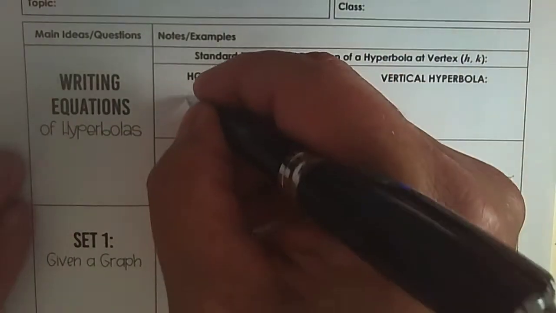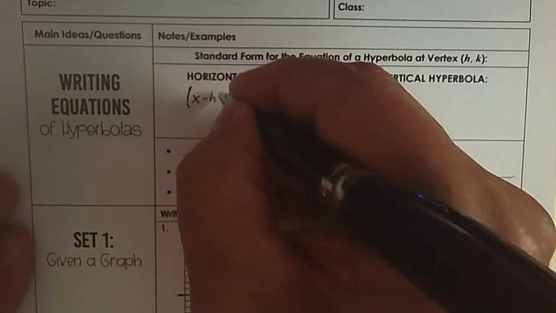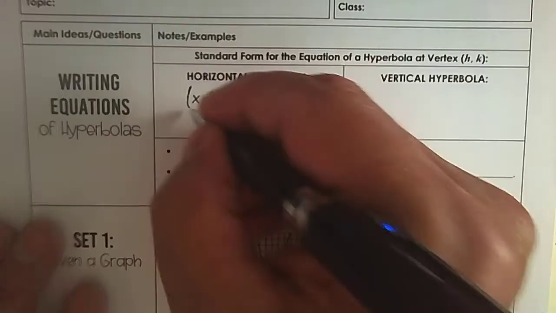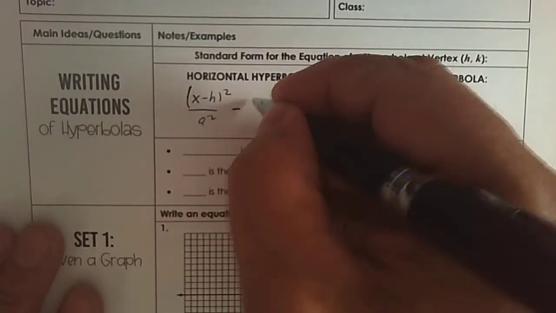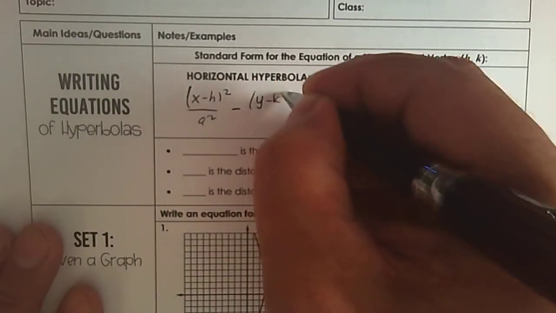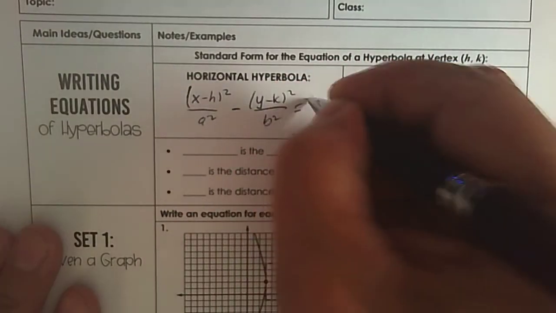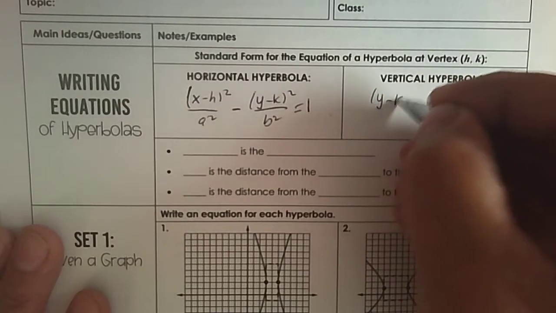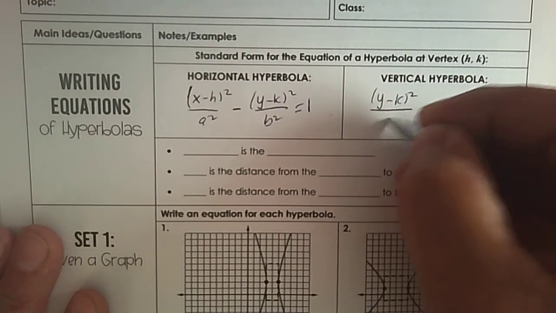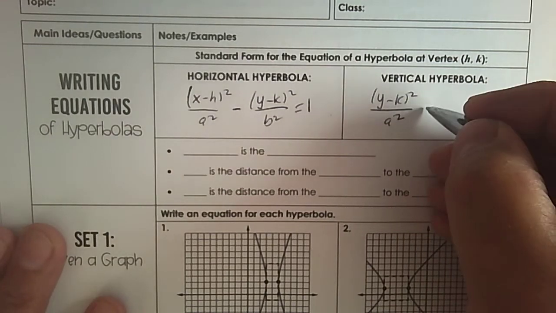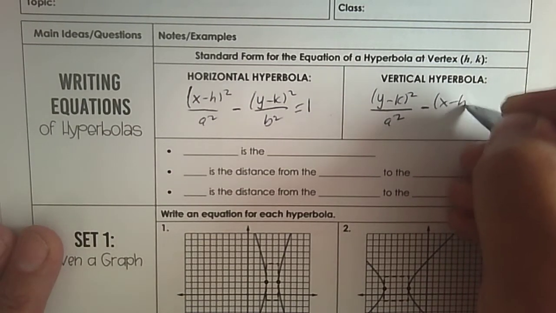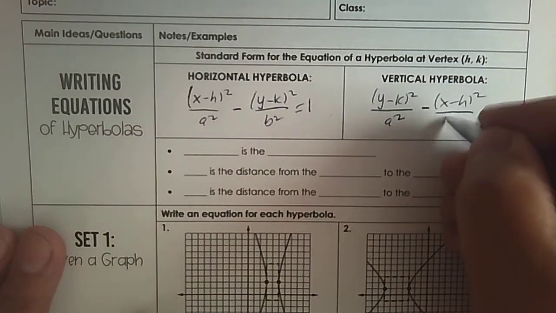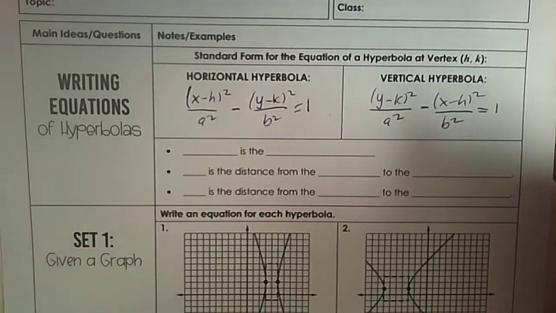So remember, for a horizontal one, it's x minus h squared over a squared, subtract y minus k squared over b squared is equal to 1. That's horizontal. For the vertical, the y comes first with the k, and a belongs to it. And then x minus h squared over b squared is equal to 1.